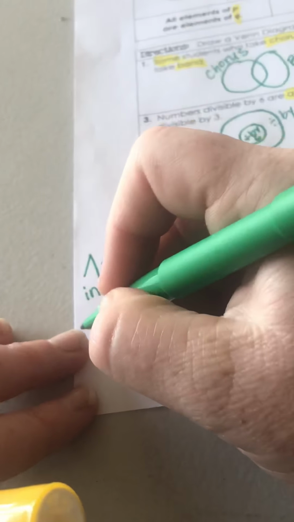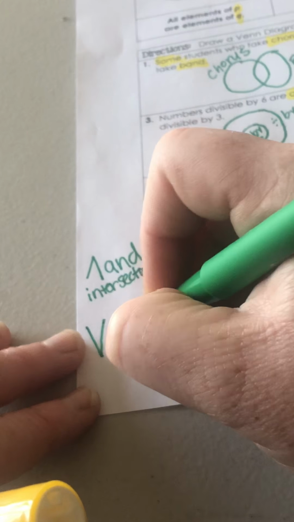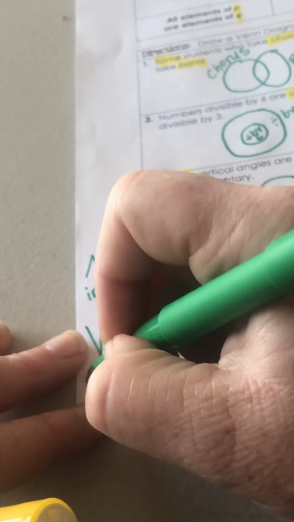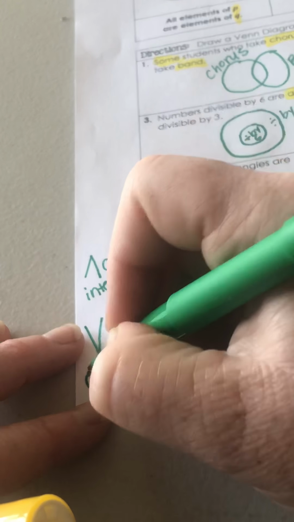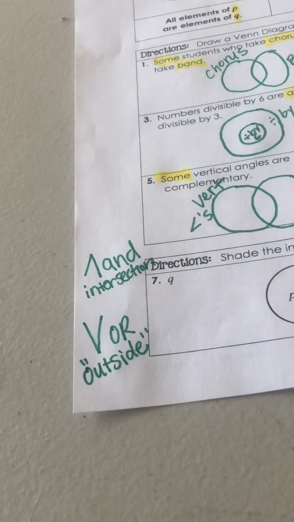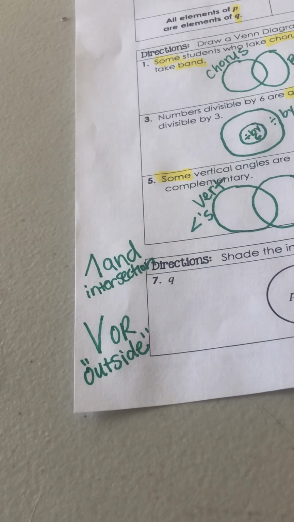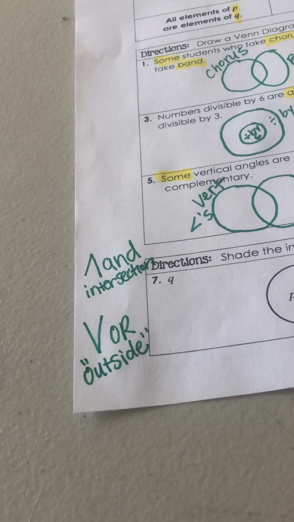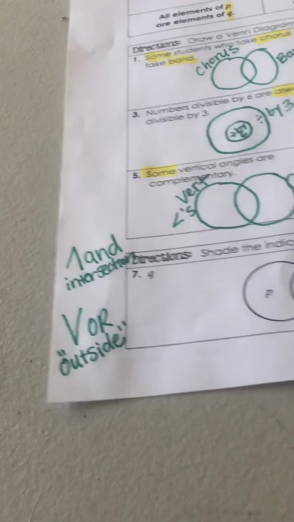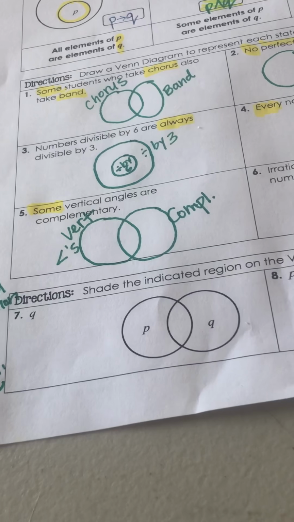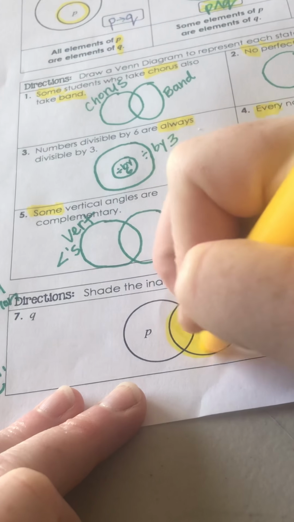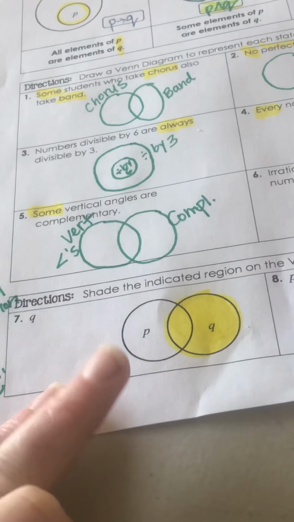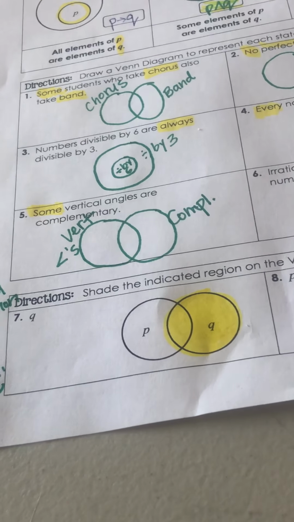All right, your other sign, the V, is an or, and this isn't the perfect mathematical term, but I shade outside the intersection for or. Okay? And you'll see more of those later, because 7 is just Q. So shade Q, well, that's going to be this entire circle there.